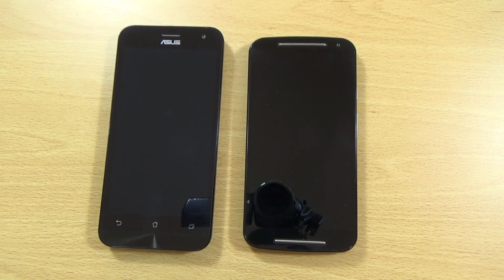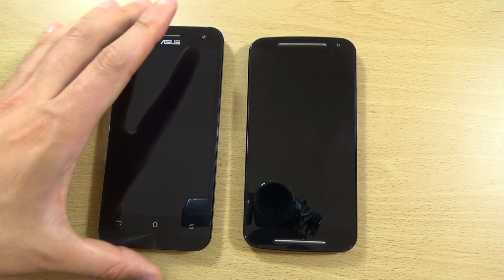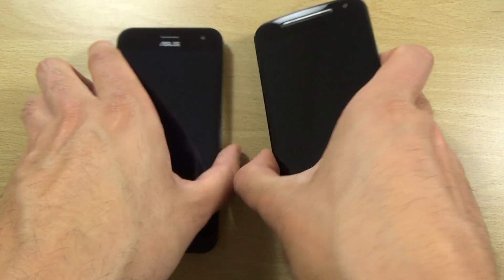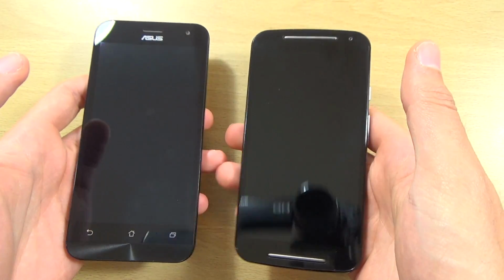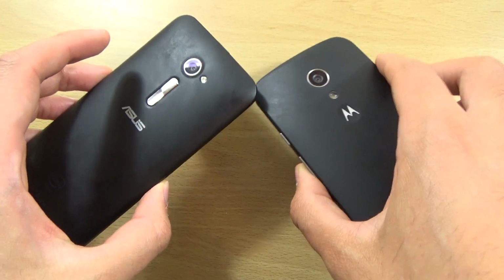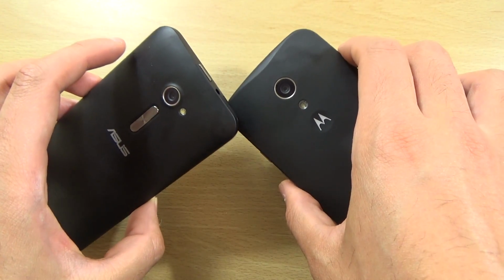Hey guys, so I was just asked to do a quick little speed test comparison between the Zenfone 2 ZE500CL 5-inch model and the Moto G 2015, because these two are very similar, obviously. Both are 5 inches, both have the same kind of feel in the hand, both are the same price as well, about 150, and both come with an 8 megapixel camera.